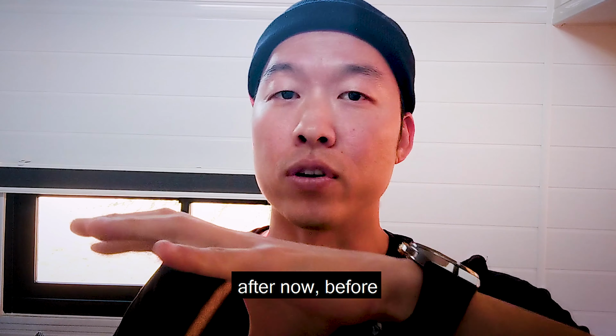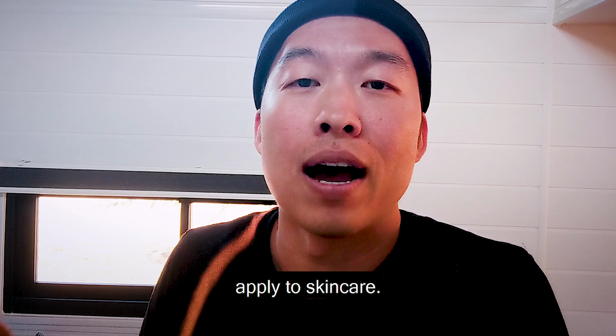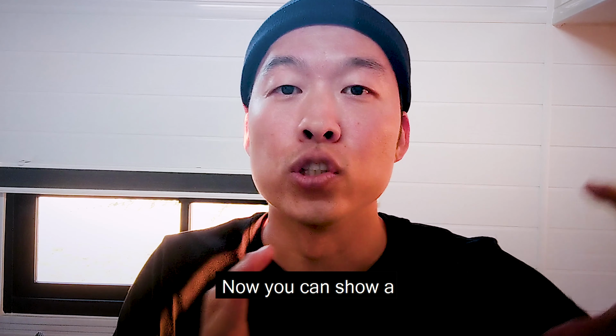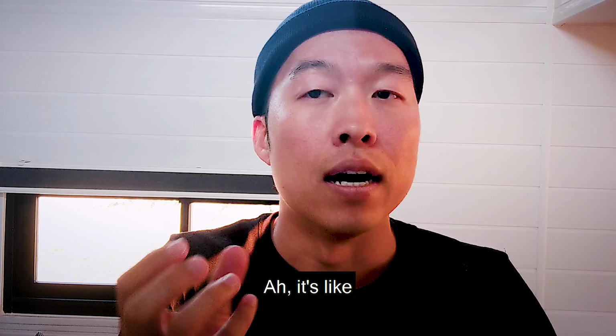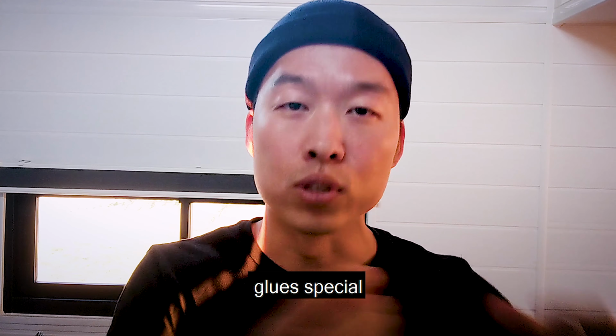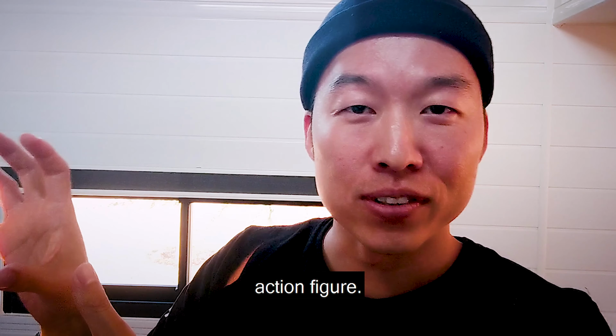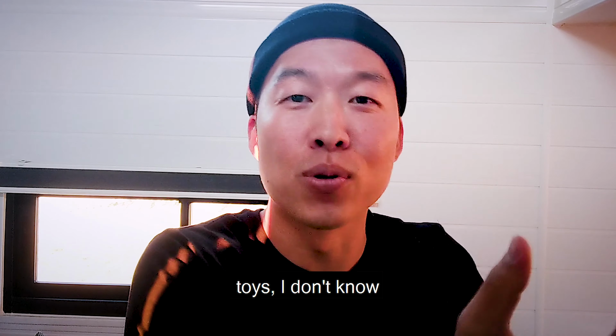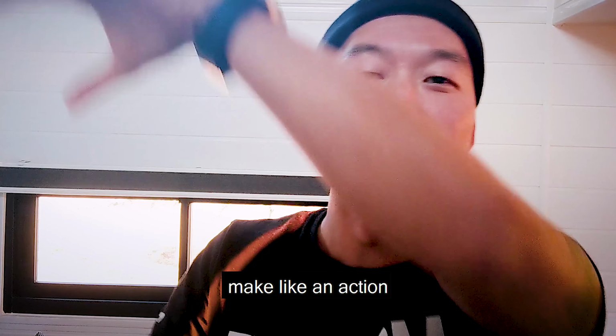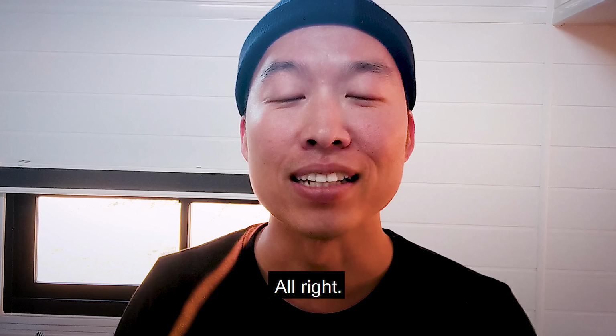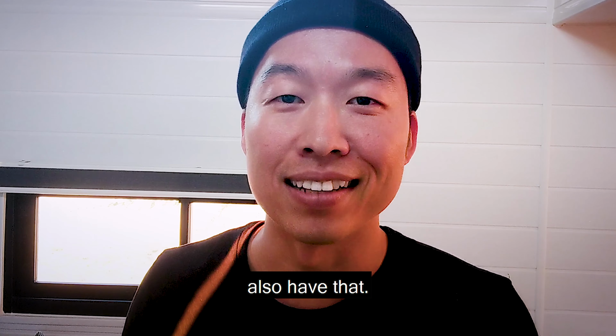And you can also use pictures that show before and after. Now, before and after don't only apply to skincare. You can show, maybe it's a special glue that glues special things together, and then that turns into a very interesting action figure, right? So that's before and after. Then maybe they have some toys and don't know what to do with them. They can glue them together and make an action figure that looks really cool. All right, so that's before and after. So you also have that, okay?